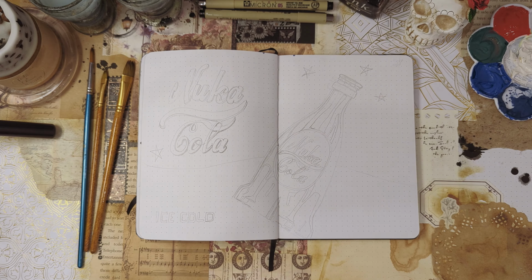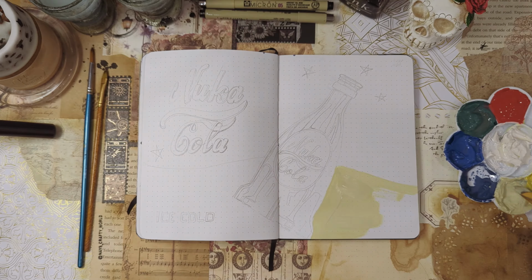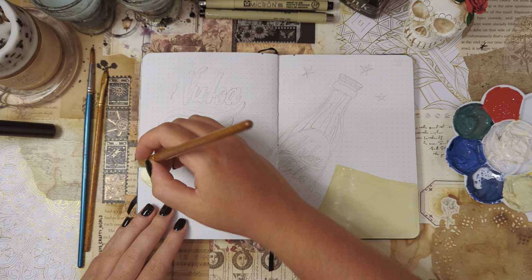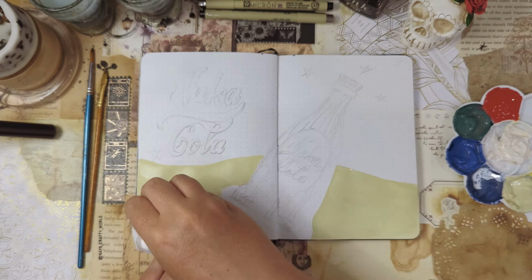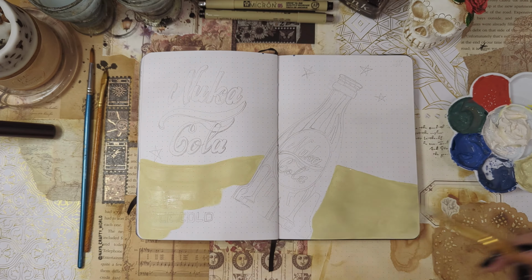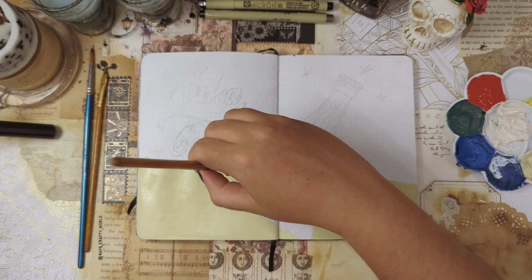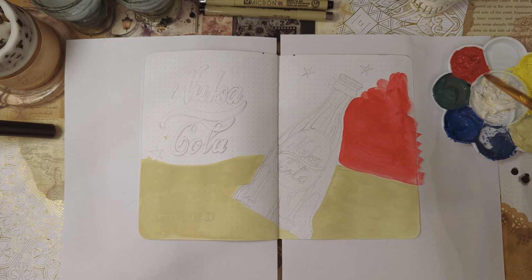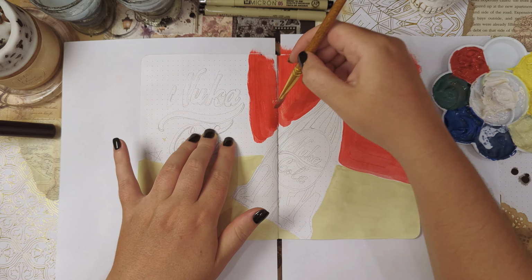The next spread is one I haven't done before. I really wanted to make a 50s style ad in this setup, focusing on Nuka-Cola, which is the cola brand in the Fallout universe, and it's such a big part of Fallout. But I didn't have a spread to add it to. And I didn't just want a random page that I didn't use during the month, because I knew I would end up never looking at it.